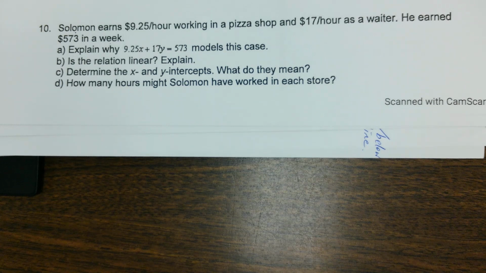Solomon earns $9.25 per hour in a pizza shop. $17 as a waiter. He earned $5.73 in a week. Okay, so try this one now. I know not everybody got through the whole package, so this is the last question. I want you guys to try this one.